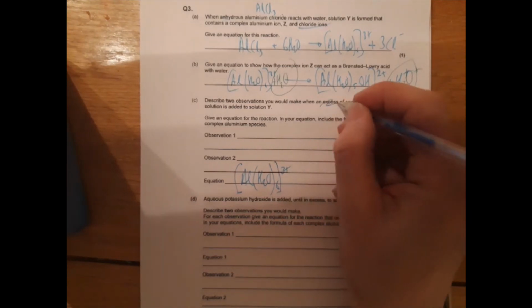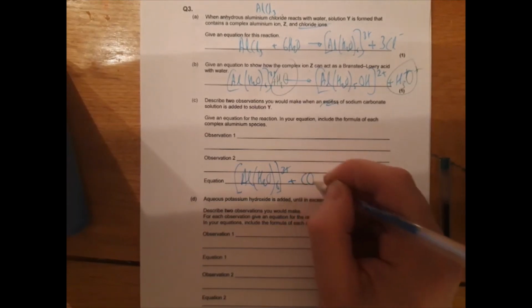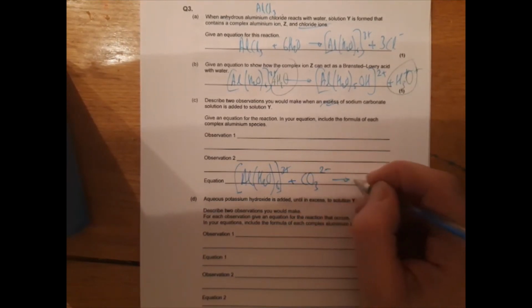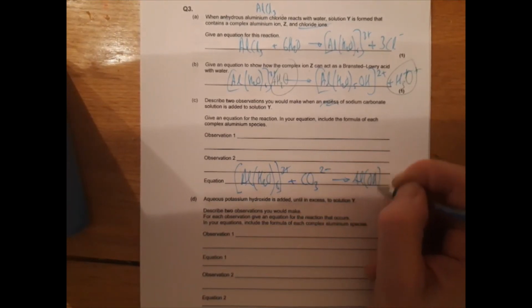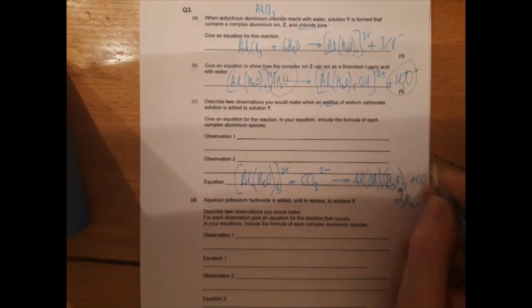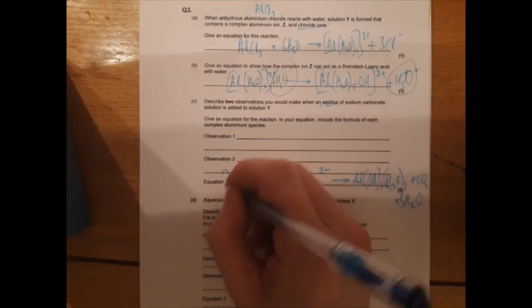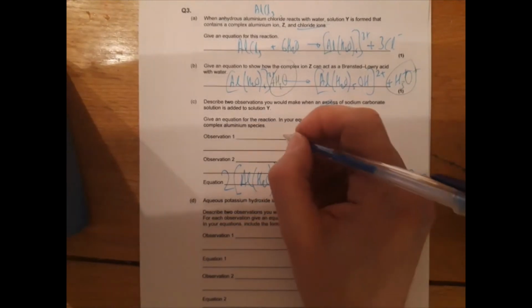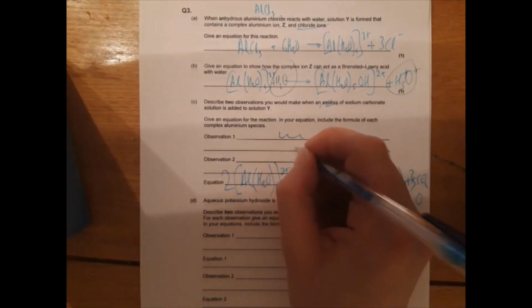Excess of sodium carbonate, well, the carbonate's not important, the excess bit is not important. You're going to make Al(OH)3(H2O)3, plus carbon dioxide, plus waters. I've just remembered how to balance it anyway. 3 of them, 2 of them, 2 of them, 3 of them. Observation 1, white precipitate. Observation 2, fizz.